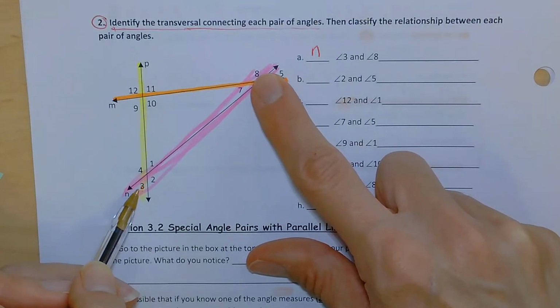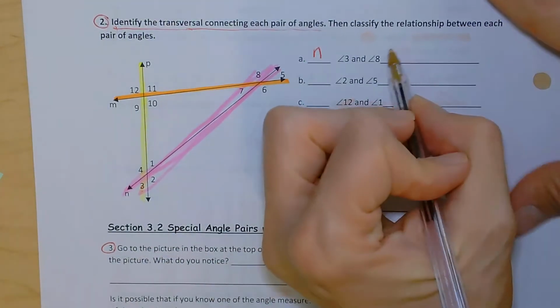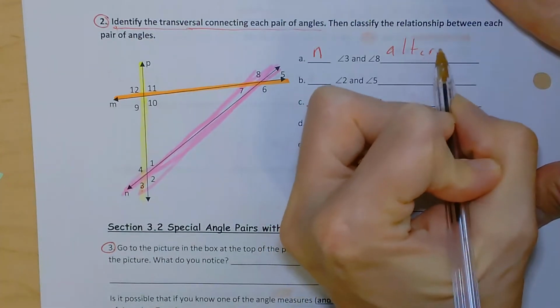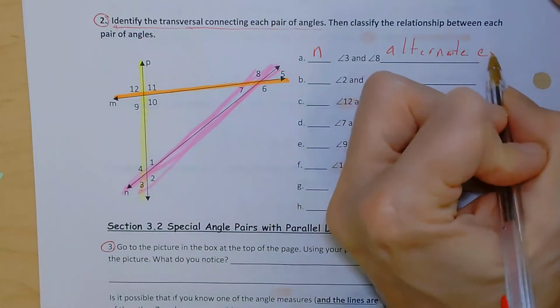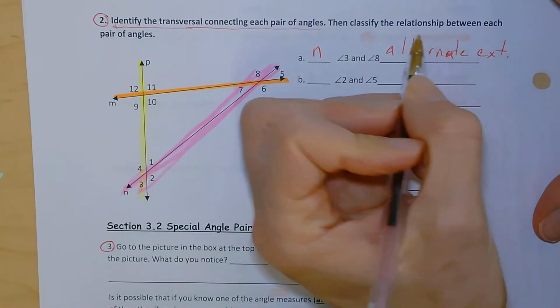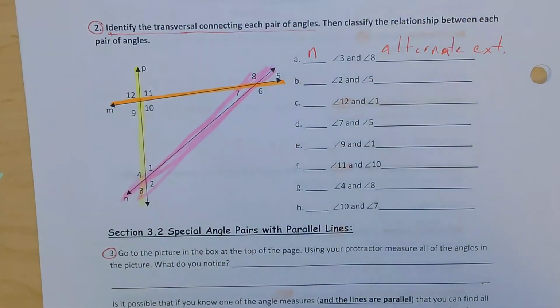So if you flip back to the front, you might see this name. Opposite sides are alternate, and then outside the lines are exteriors. These are alternate exterior pairs. Opposite sides of the line outside, opposite sides of the transversal outside the two lines. Okay, let's try another one.